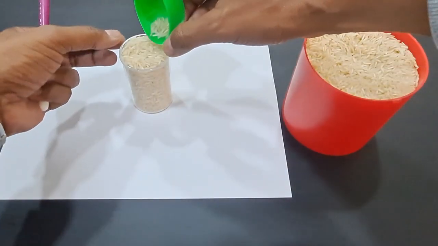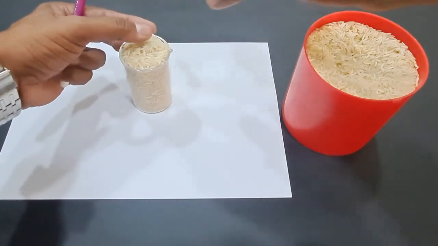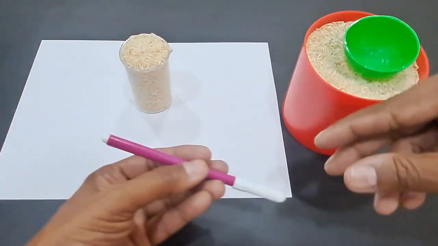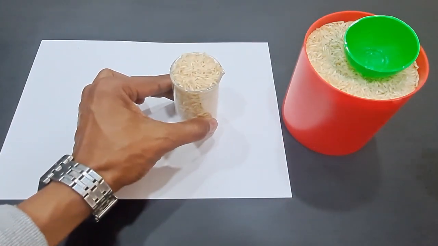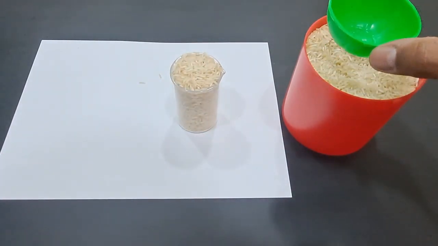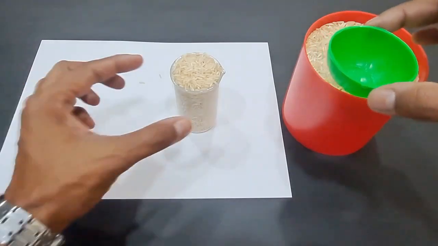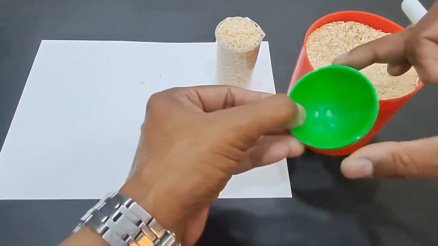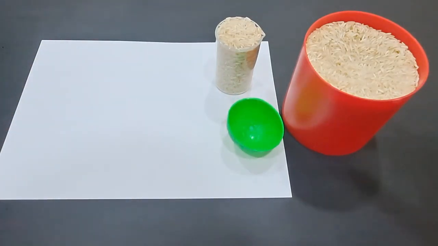You will find that the cylinder gets filled up to the brim like this. So we know now that 3 times the volume of this hemisphere is equal to the volume of this cylinder, and we are going to use this for the mathematical treatment of the problem.